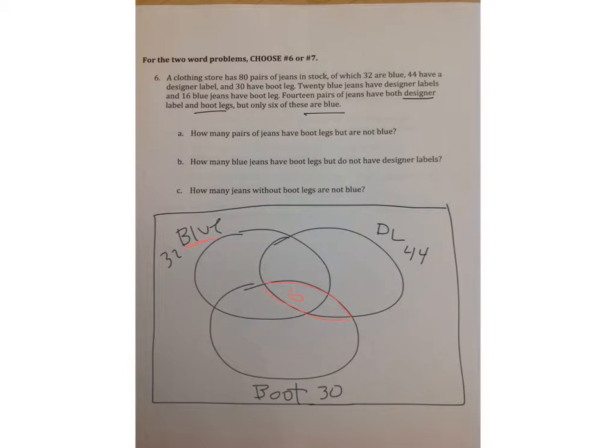So if the 6 is going to cover all 3, and we have 14, then we have to have only 8 here, because we know that 14 will be in that designer and bootleg, and of those 14, 6 are blue, so 8 are just going to be designer with bootleg. So now we finish with that last sentence.